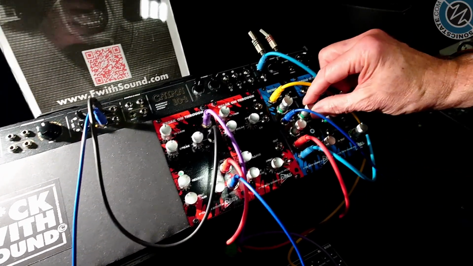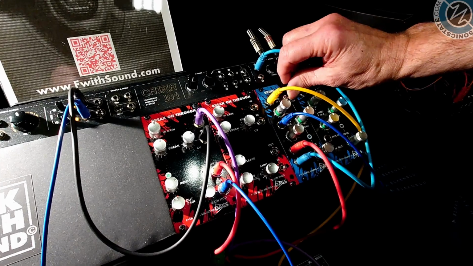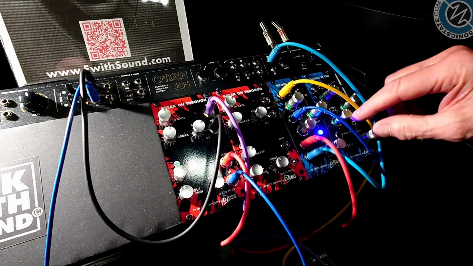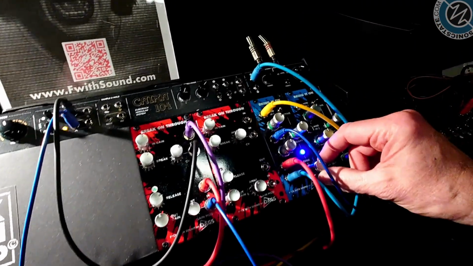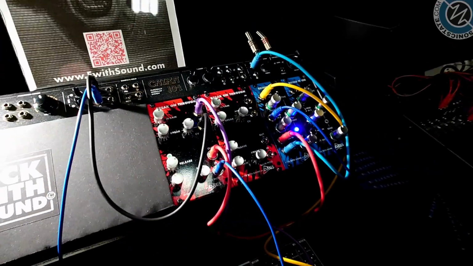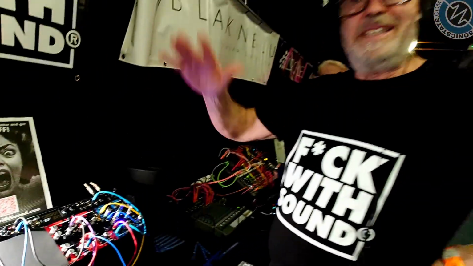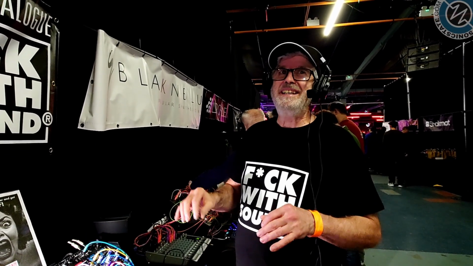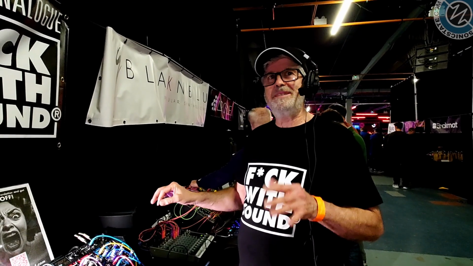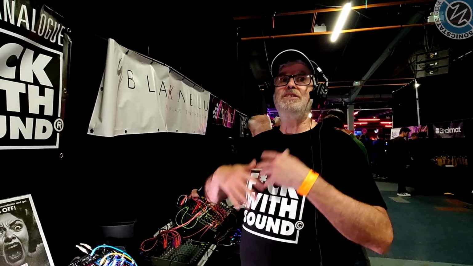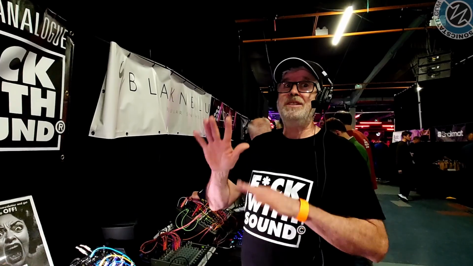As well as that, we've got something called weight and edge, which are basically shelving EQs, high frequency and low frequency, and we've called them weight and edge. What happens is that sometimes when you turn up the weight you get a lot of bass, other times it just changes the texture of the ring modulator thing.